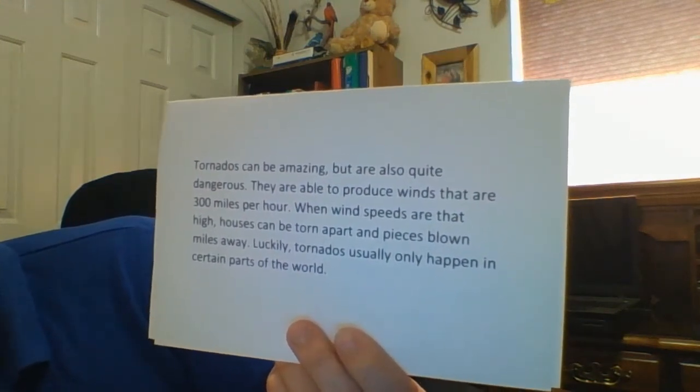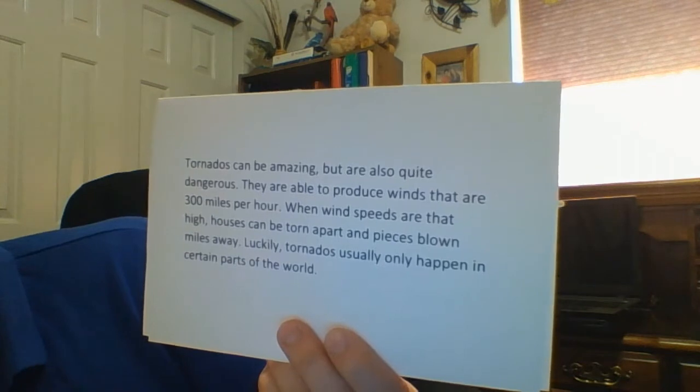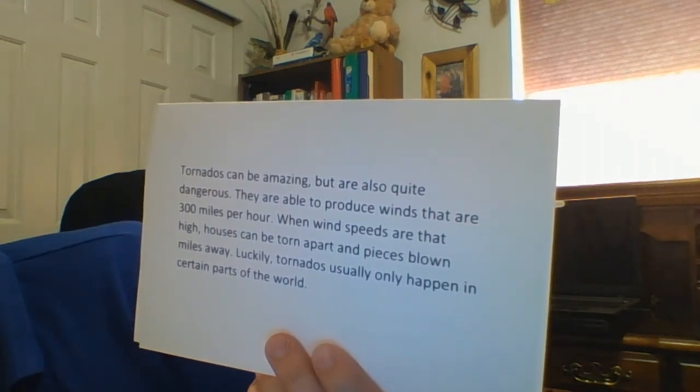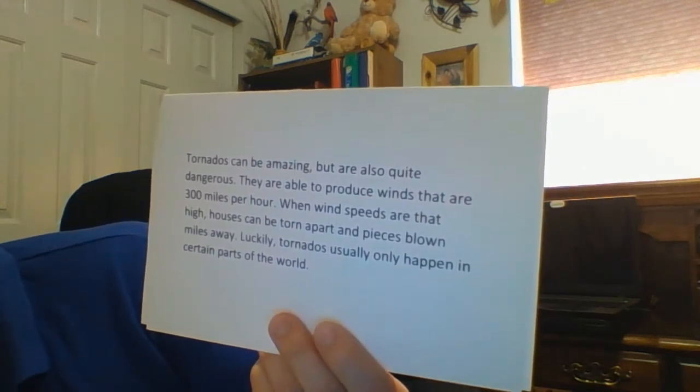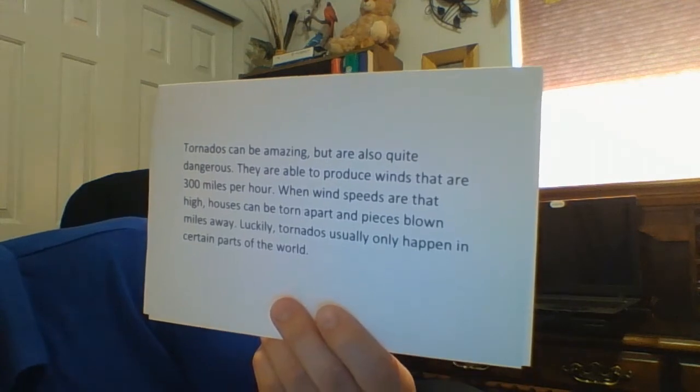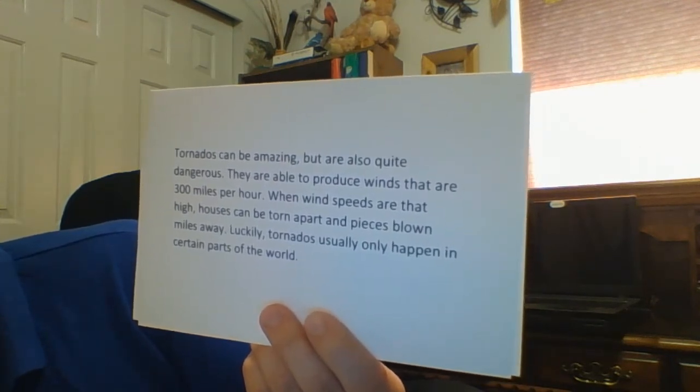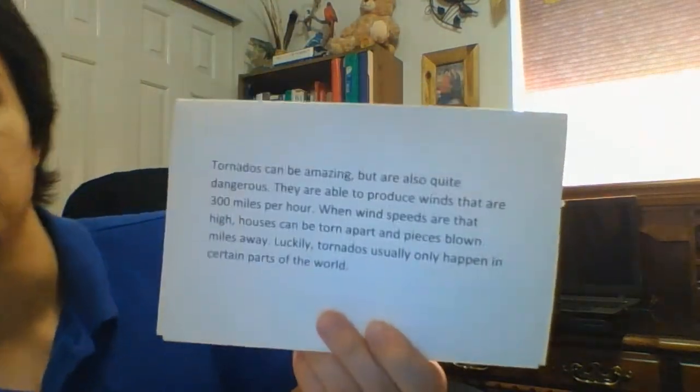Tornadoes can be amazing, but are also quite dangerous. They are able to produce winds that are 300 miles per hour. When wind speeds are that high, houses can be torn apart and pieces blown miles away. Luckily, tornadoes usually only happen in certain parts of the world. So, to find our cause and effect in that, remember, we need to figure out two things that happen together. The cause will come first, and it'll explain why something happens, and the effect will come second, and will explain what actually happened. So let's reread that to see if we can find two things that happen together.